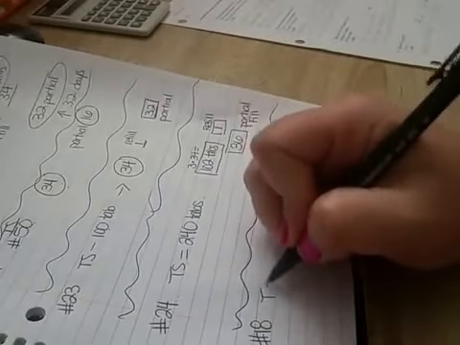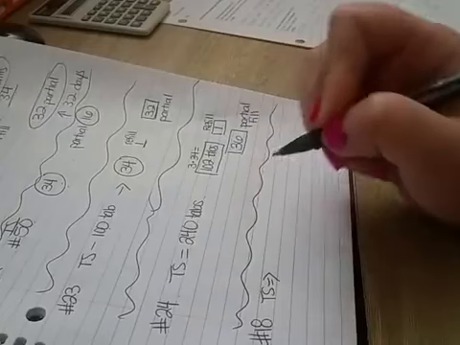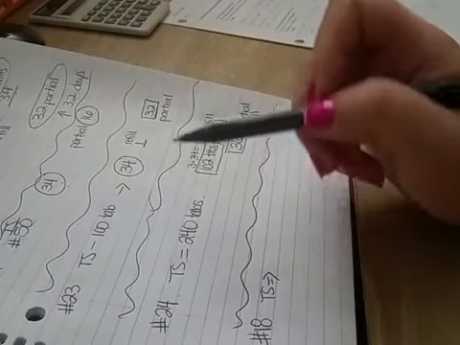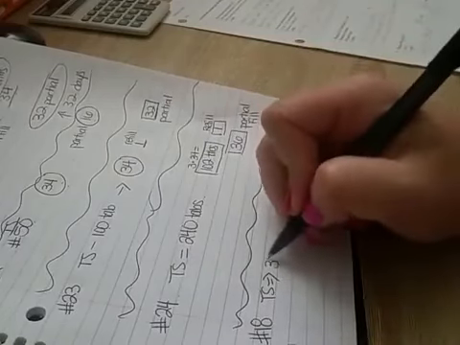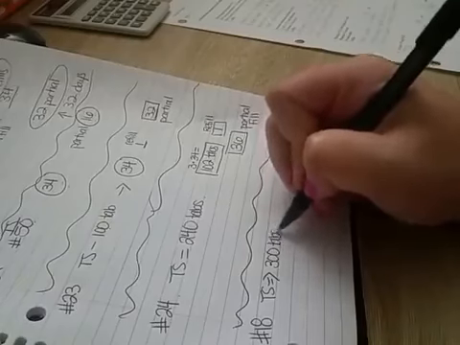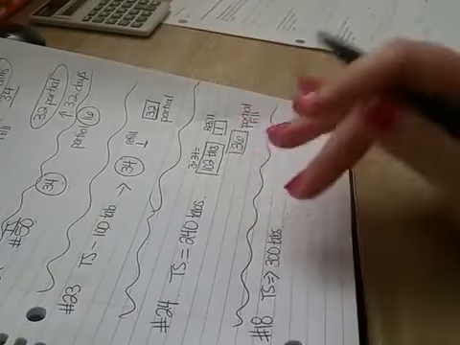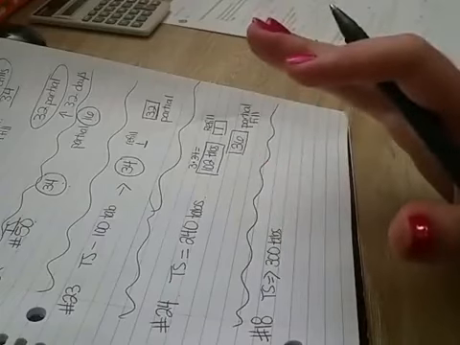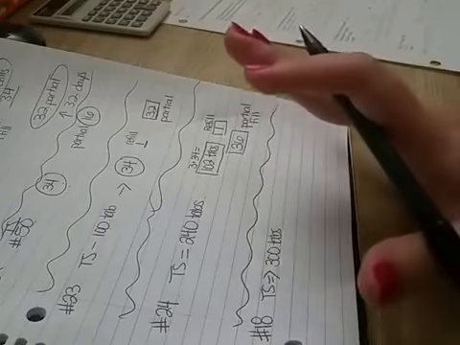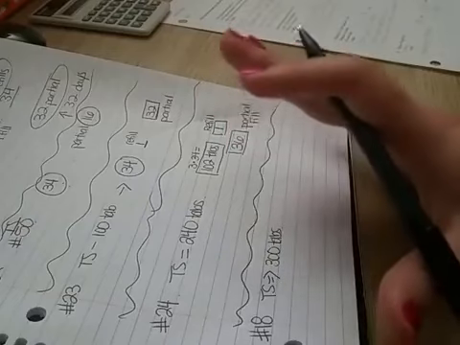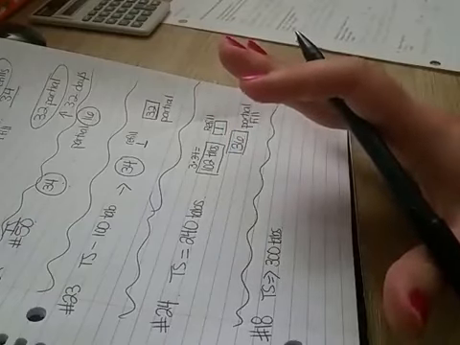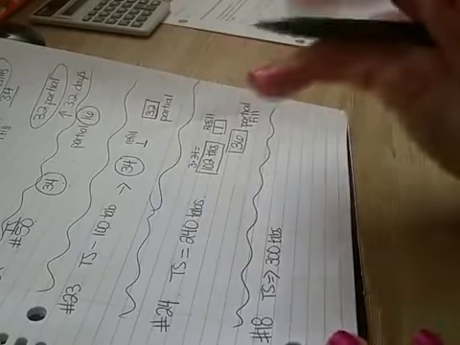Okay, so our total script amount is 100 with 2 refills, so that's a total of 300 tablets that we can possibly dispense at any time. Okay, at any time, the maximum amount of tablets that is authorized for this prescription is 300 tablets, from the doctor.